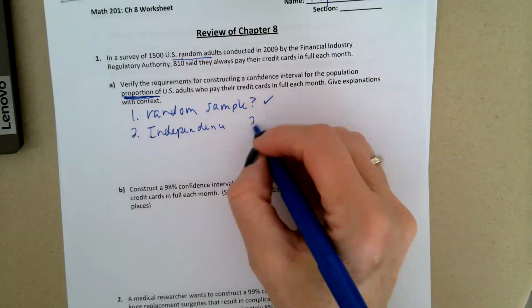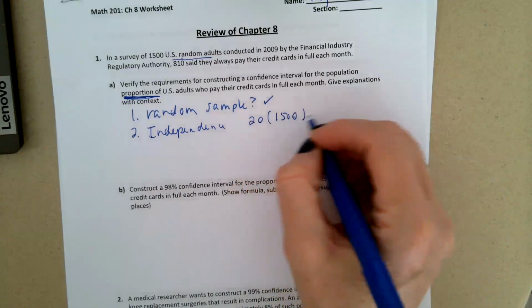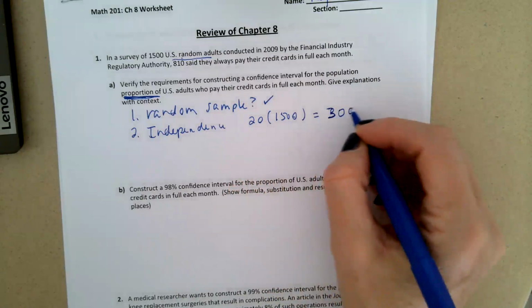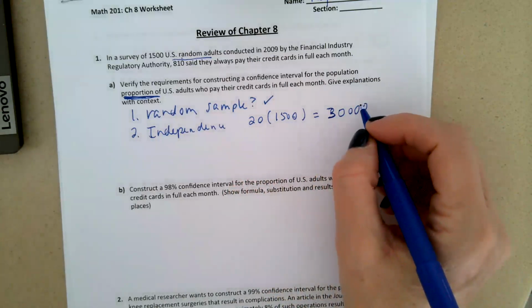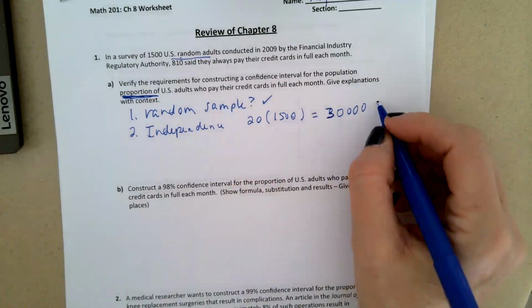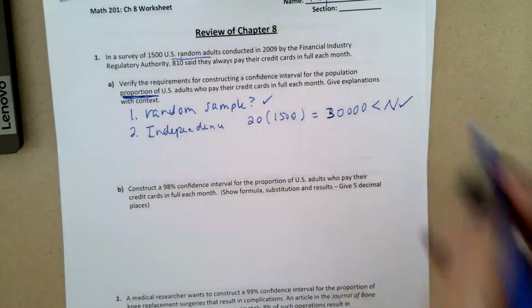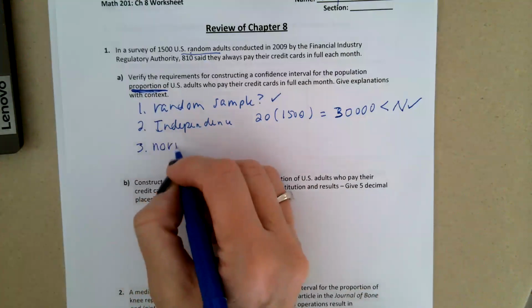So if we take 20 times our sample size of 1,500, which would be 30,000, we definitely think that's less than all of the U.S. adults. So yeah. And the third thing is the normality check.